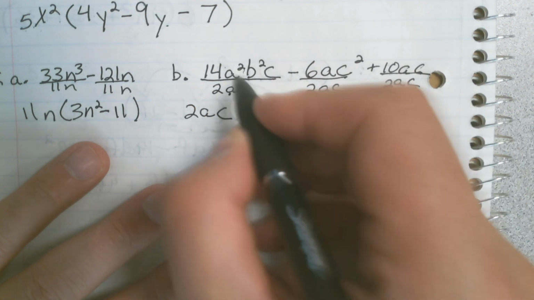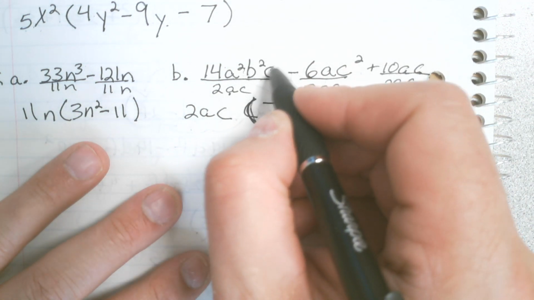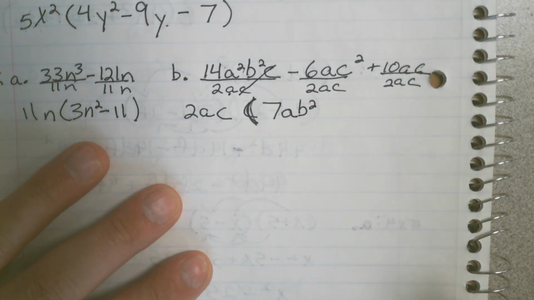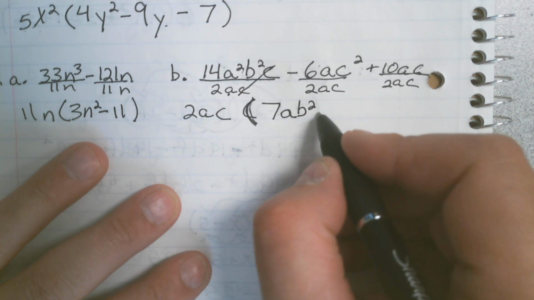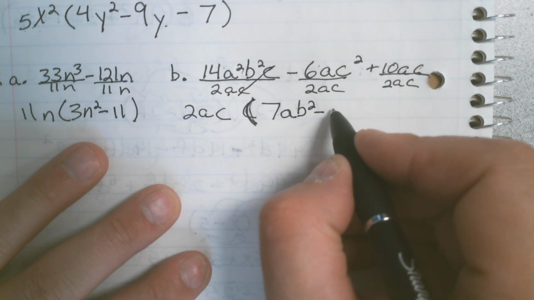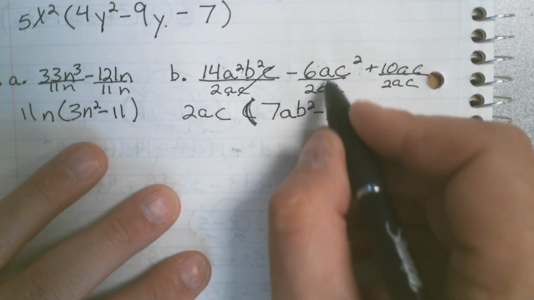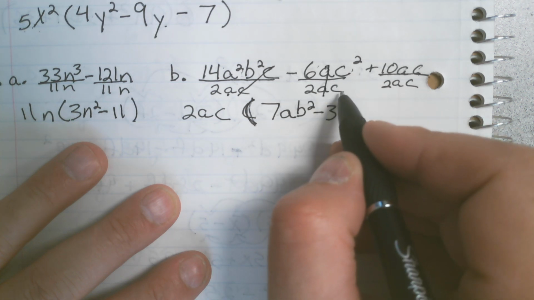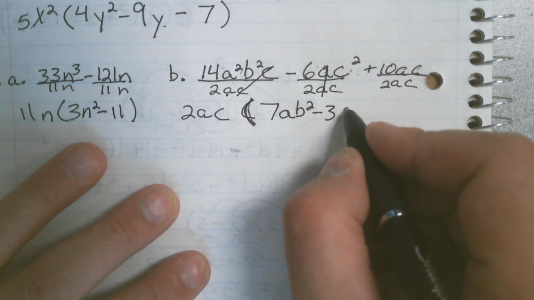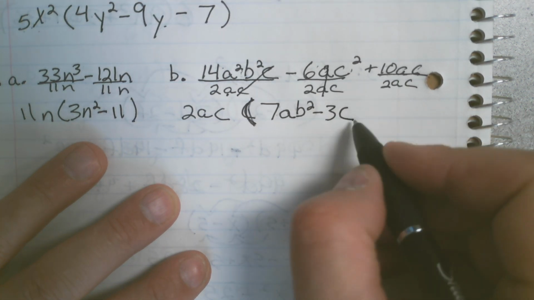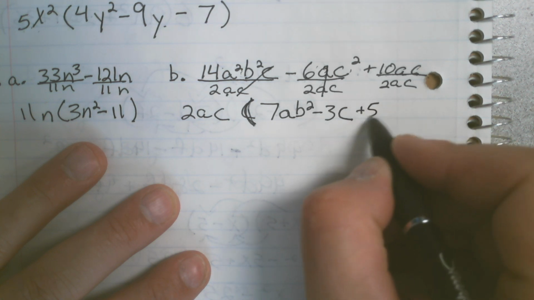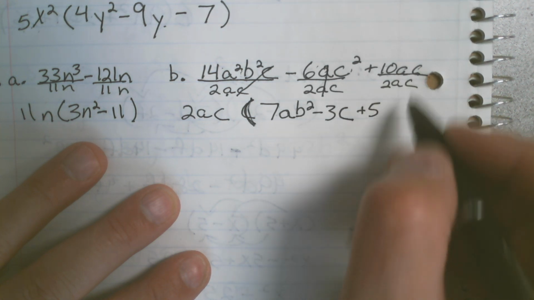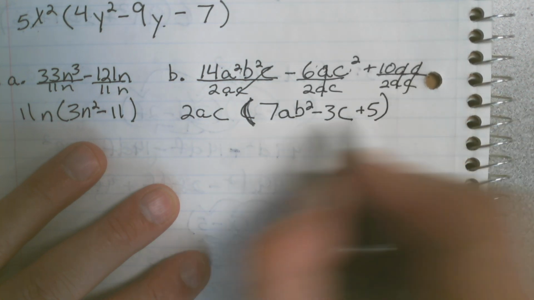Nope, they're still there, but what happens to my c? They canceled out. All right, negative 6 divided by 2. Negative 3. What happens to my a's? They cancel out. If I have 2 and get rid of 1, how many c's do I have left? All right, 10 divided by 2 is, and what happens to the a's and the c's? So that is my answer right there.